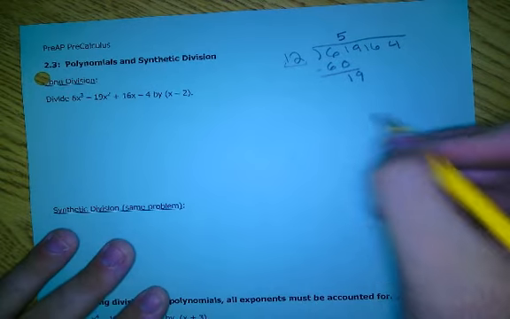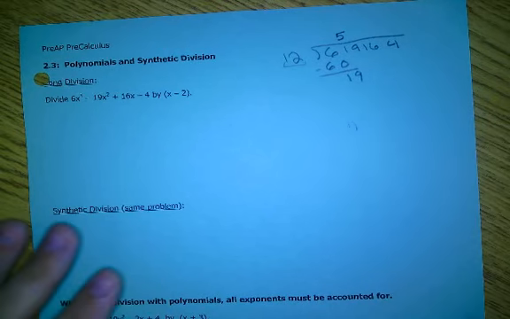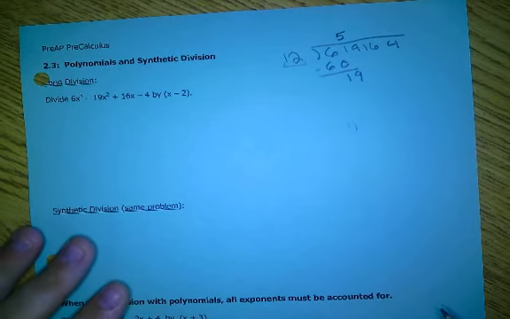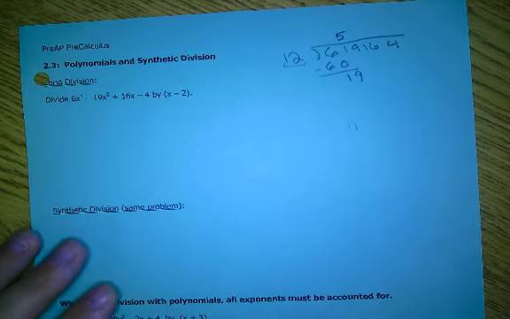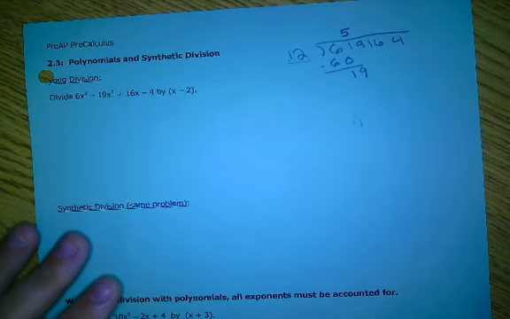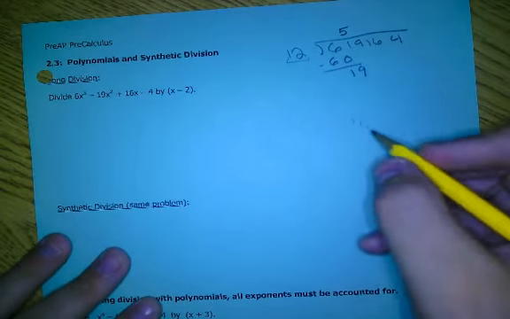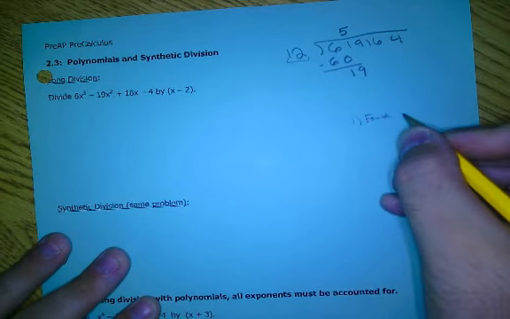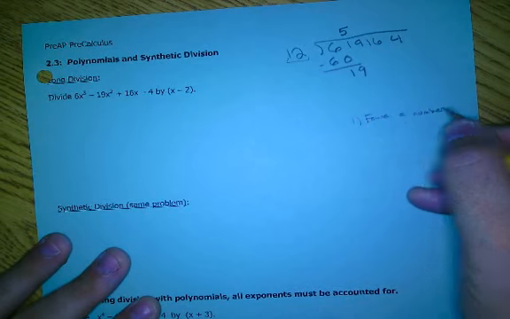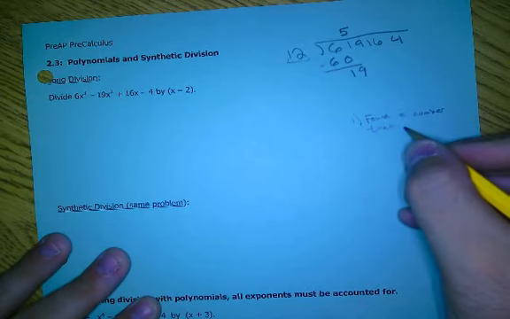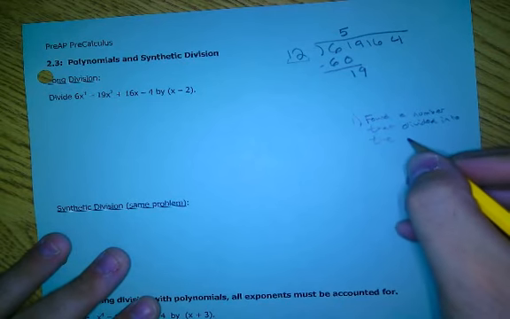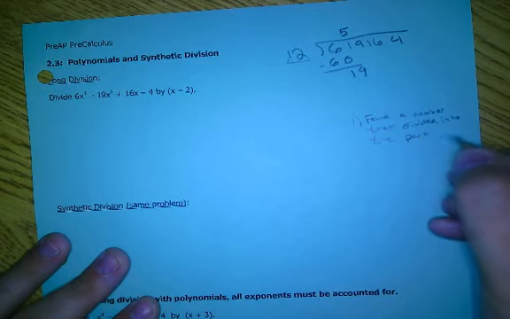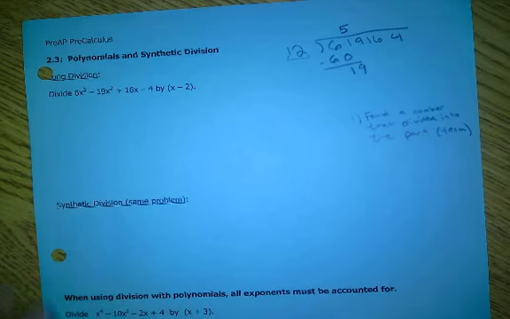So let's write down these steps. So what's the first thing we did? Maybe because these are the exact same steps as polynomial division, we'll write down these steps. What's the first thing we did? We found a number that divided into the first part. I'm going to call it a part, but I'm going to call it a term when we start doing the polynomial stuff. So we found out about dividing the first part.